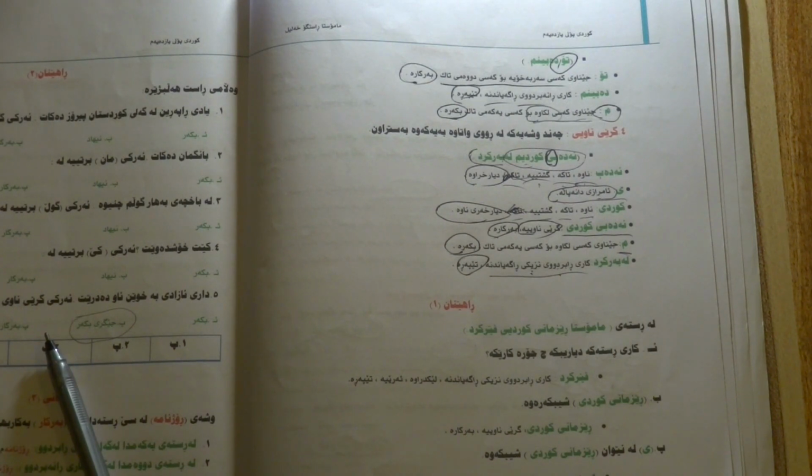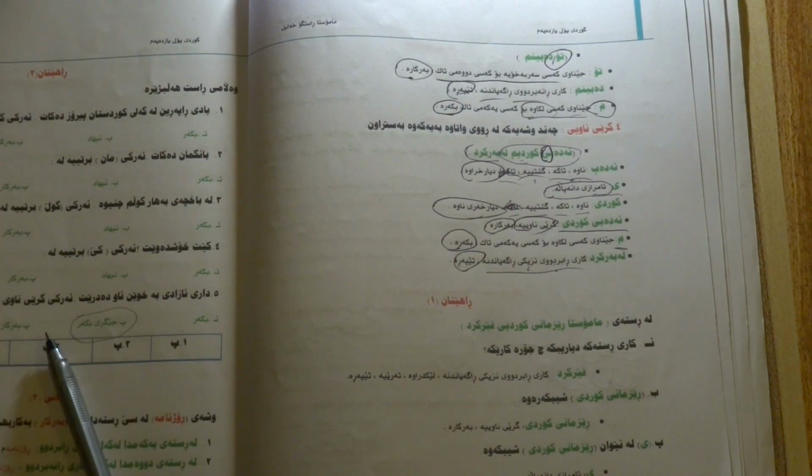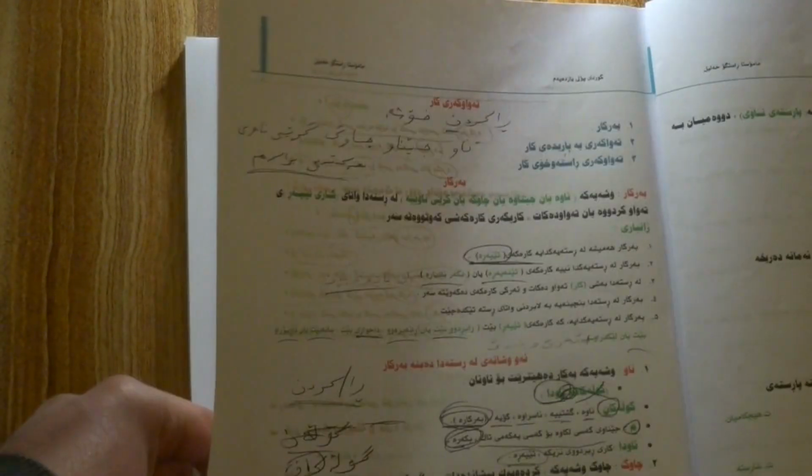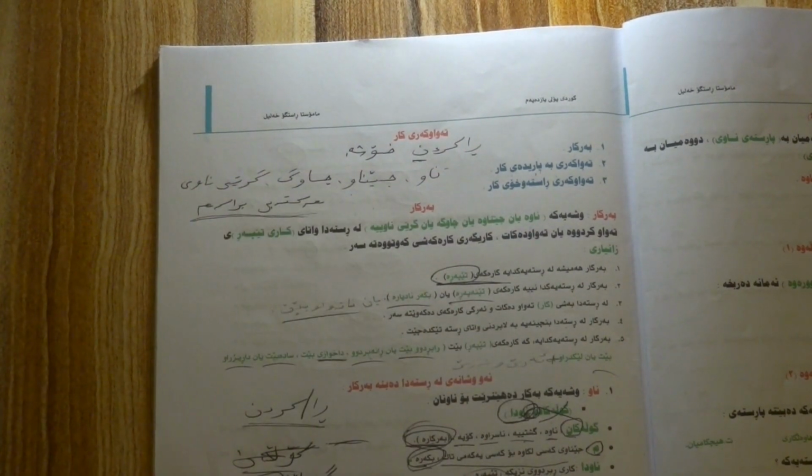And so that's the گرێی ناوی. The گرێی ناوی entirely becomes the بەرکار. Not a single word inside of it, but entirely becomes the بەرکار. And that's all for the topic of the بەرکار part of تەواوکەری کار. We still have تەواوکەری بەیاریدەی کار و تەواوکەری ڕاستە و خۆی کار. But for now, this is okay, and I'm going to do the others separately. I hope everybody benefited from this. خواتان لەگەڵ.